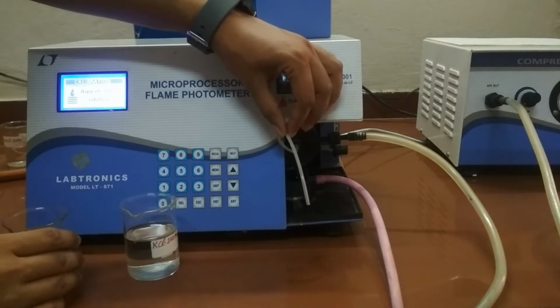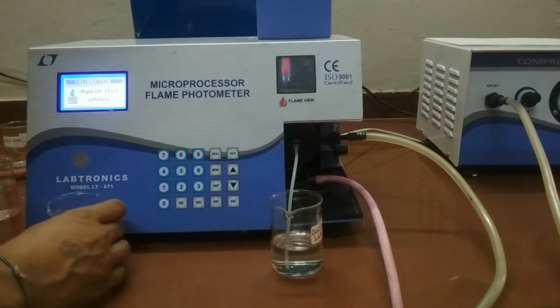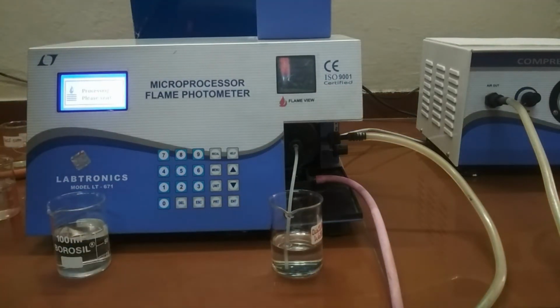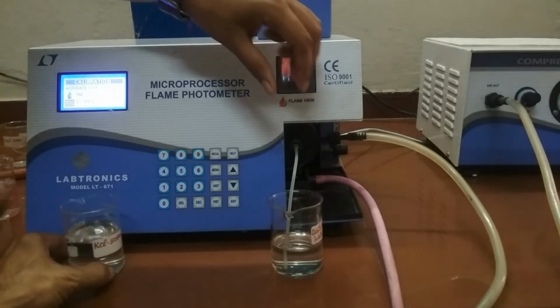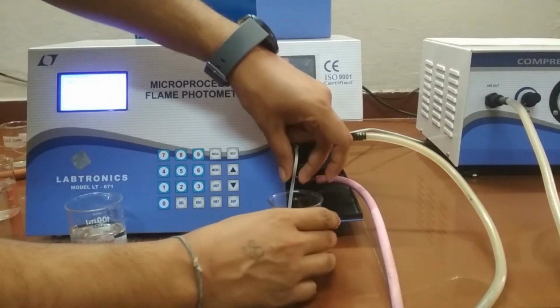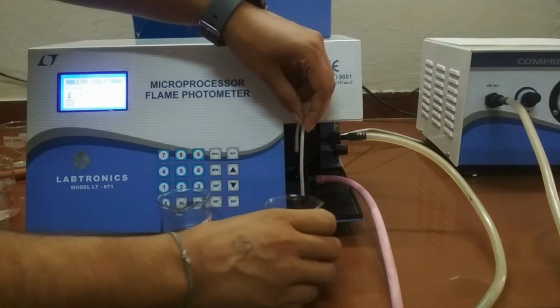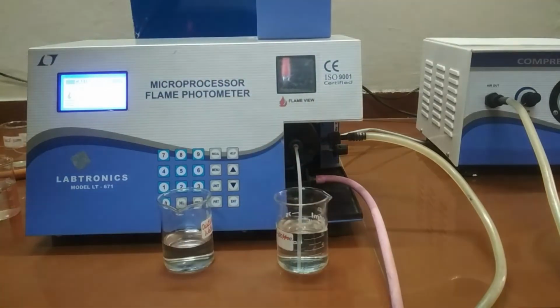Now put the capillary in the distilled water and press enter key. Now aspirate the 50 ppm standard solution of potassium. Press enter key.